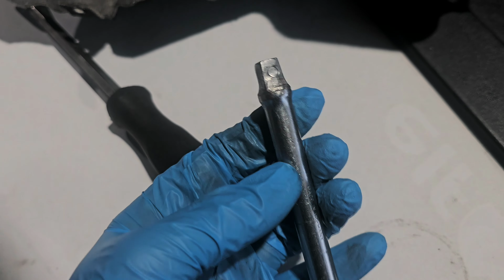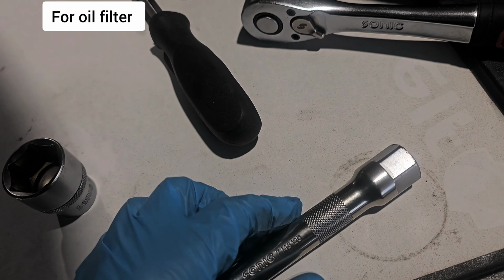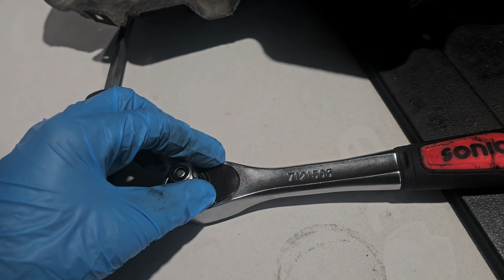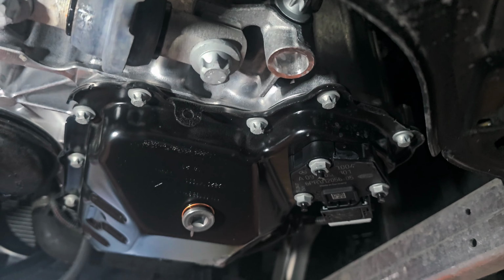So this is the tool I made for the engine oil drain plug, and this one is a 27 mm socket, and this is the ratchet, and this is the clip removal tool. These are the tools required for this job.